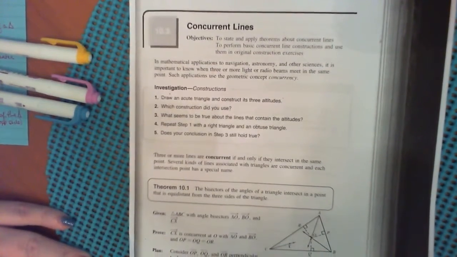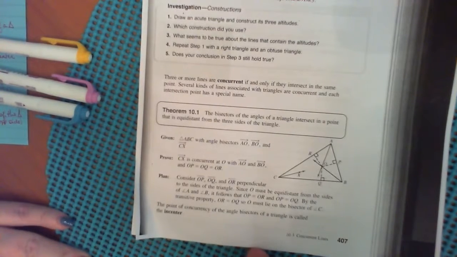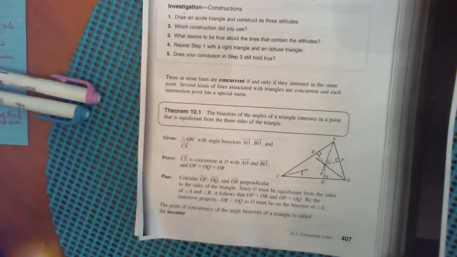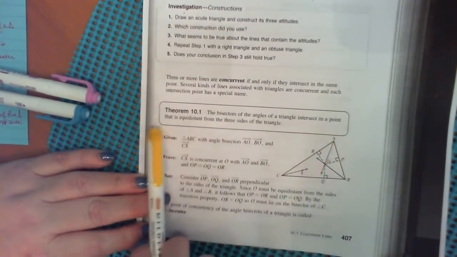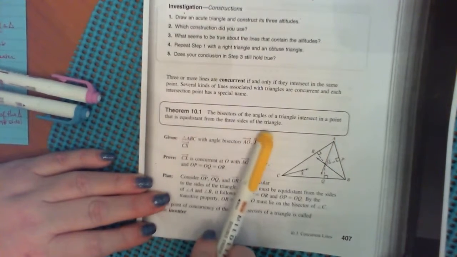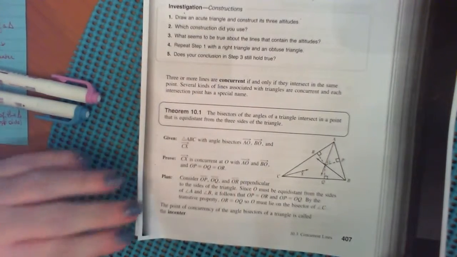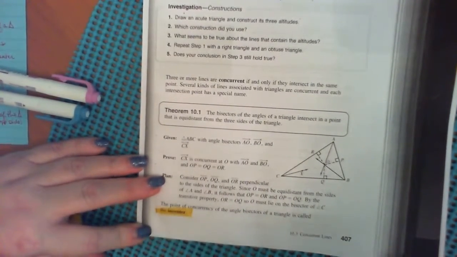Section 10.3 is all about words you need to learn definitions for. It says the bisectors of the angles of a triangle intersect at a point that is equidistant from the 3 sides of the triangle. But the important part for you is to know that that point is called the incenter.